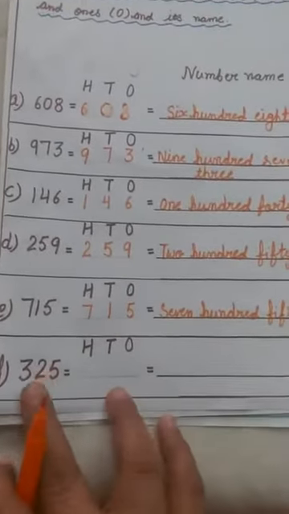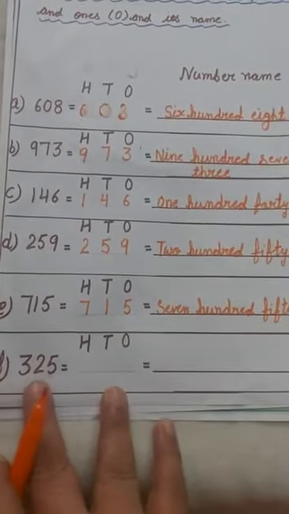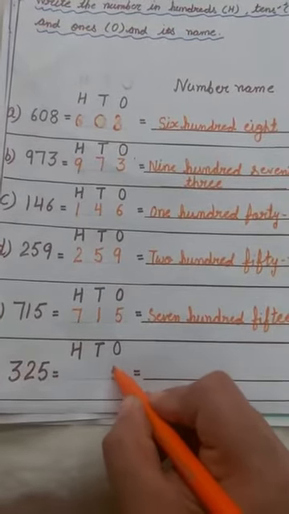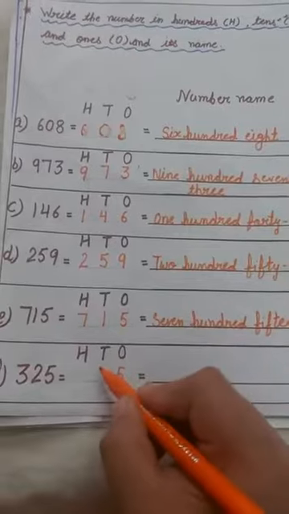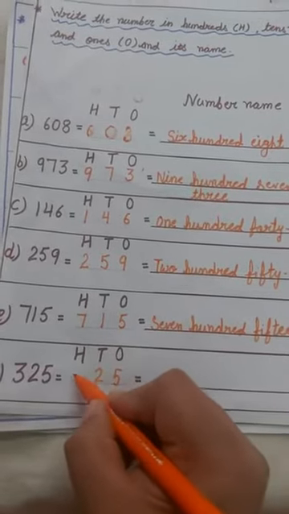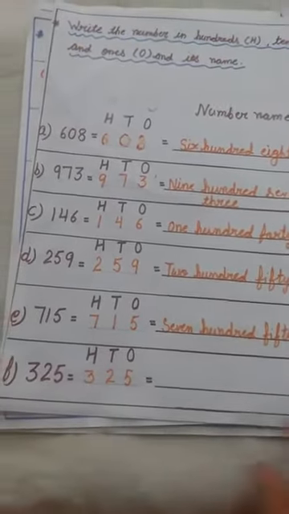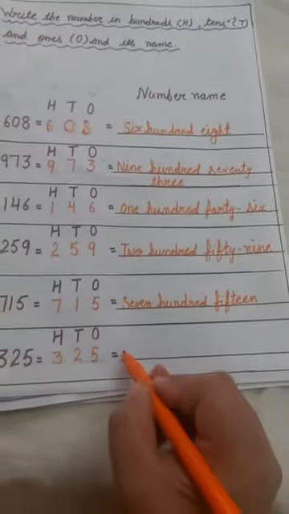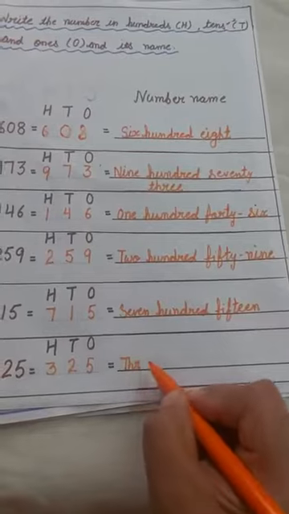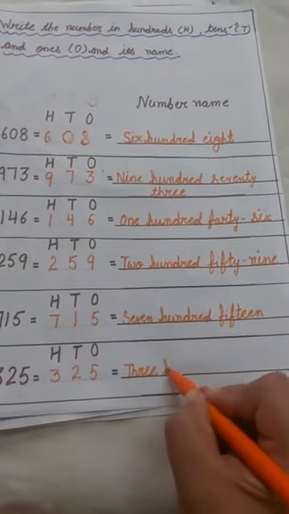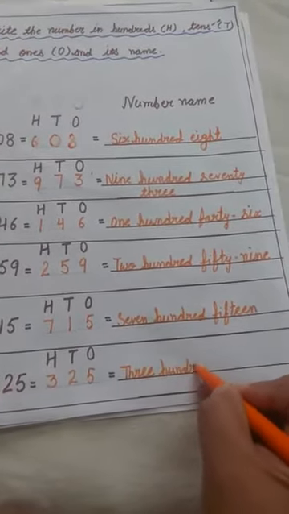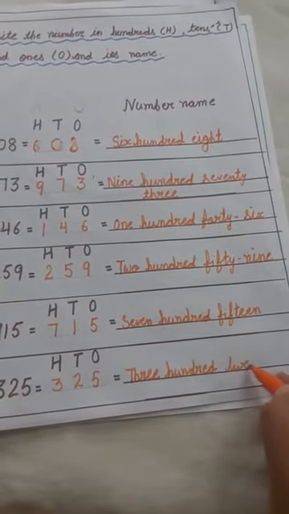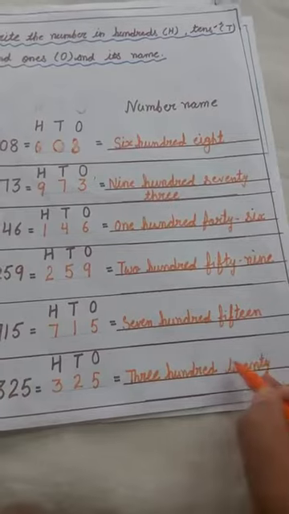Now, in next number 325, the given digit is, at ones place 5, at tens place 2, and at 100 place 3. So, the number name of this becomes 300, 25. 325.